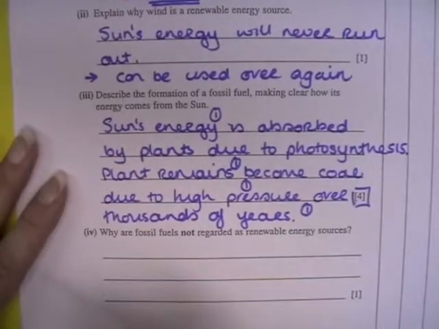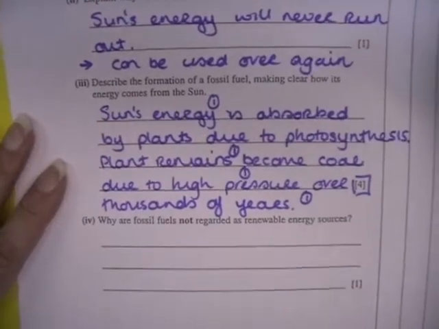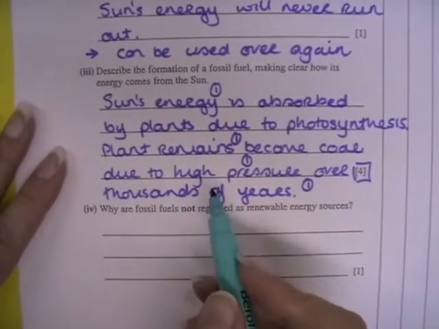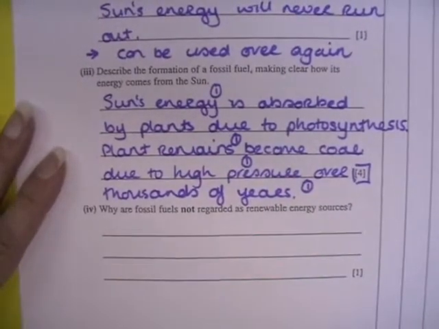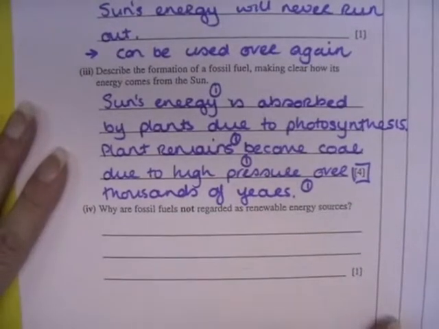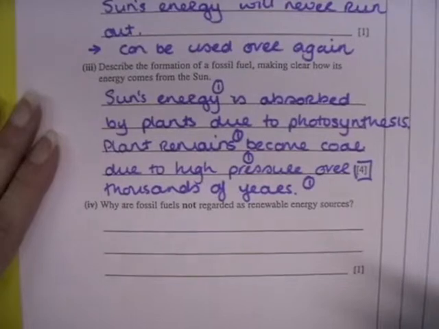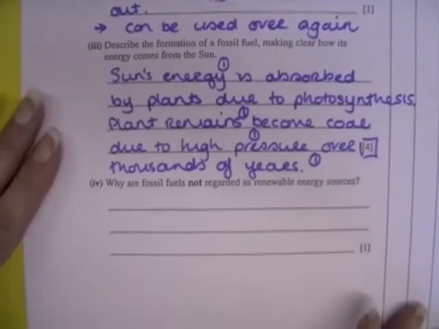So it's a very long process. So initially the sun's energy is absorbed by the plants due to photosynthesis. The plant's remains then become coal due to high pressure over thousands of years. You could also refer to plants being eaten by animals and the animal remains becoming the fossil fuel again over thousands of years. That's also acceptable.